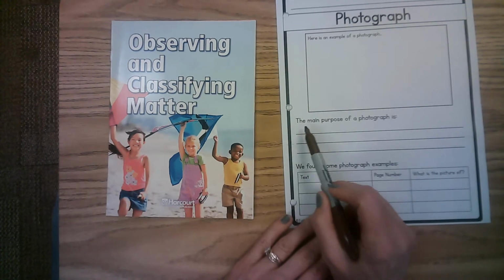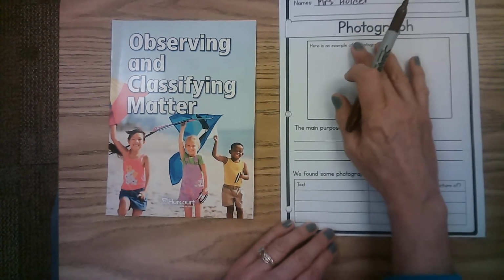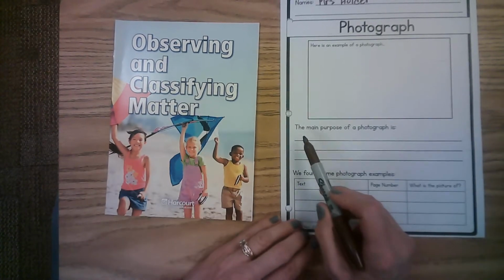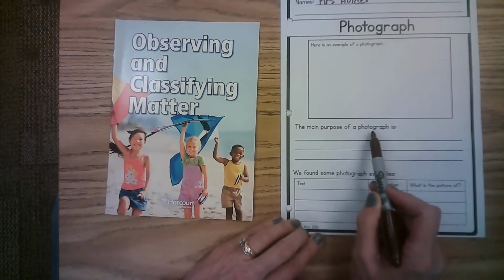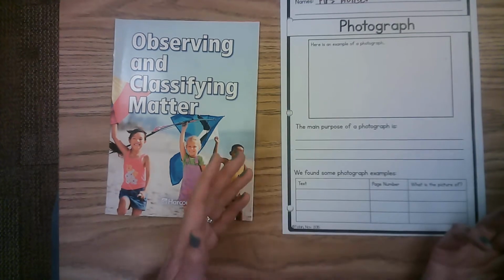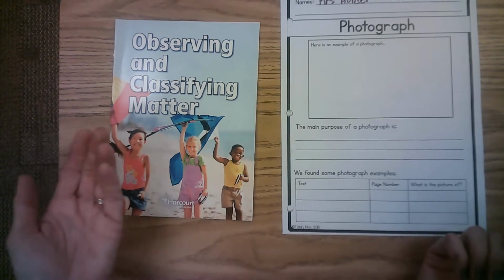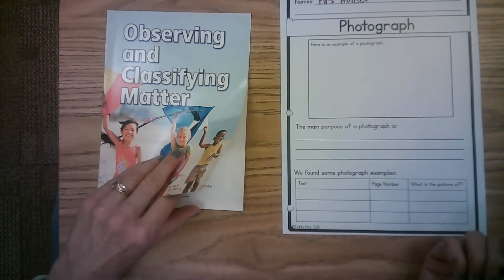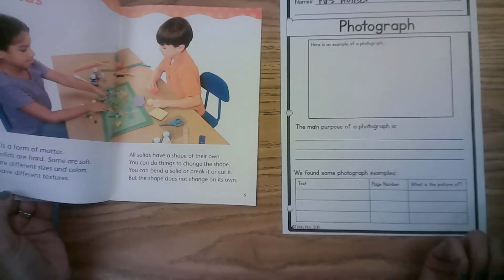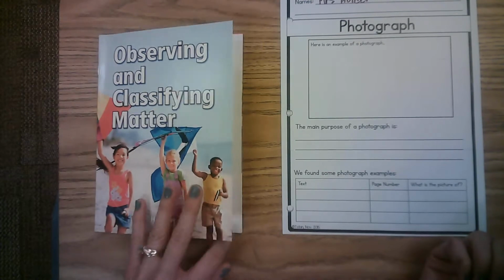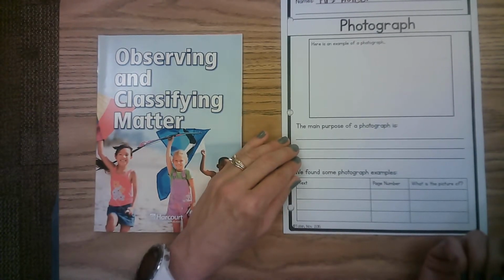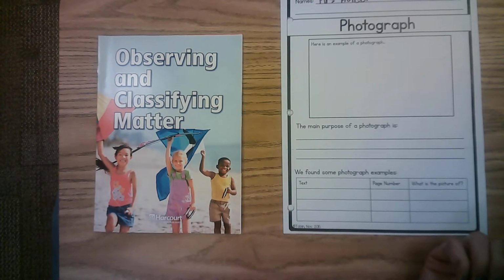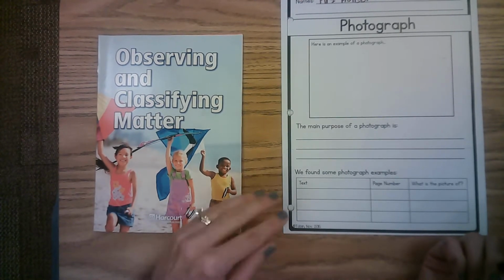Okay, now let's go to the writing where we're talking about why the photograph is important in a text. The main purpose of a photograph is what? So what is the point? Why are they putting pictures in here? Okay? Think about it. Now if you can think in your own words why, that's great. If you need to borrow some of my words or to get an idea from me, that's okay too.